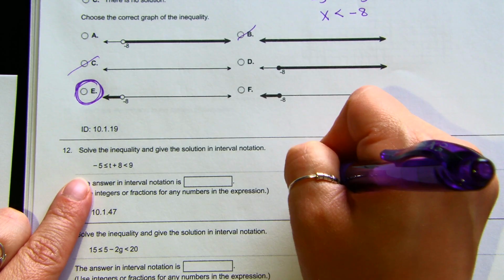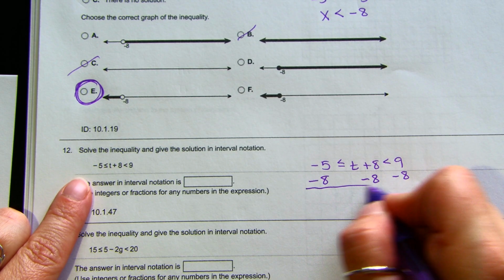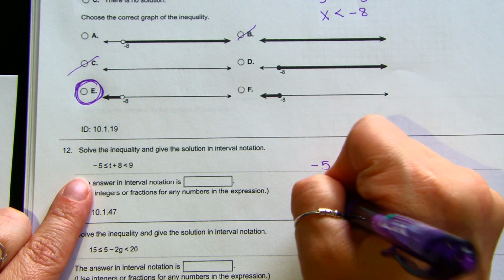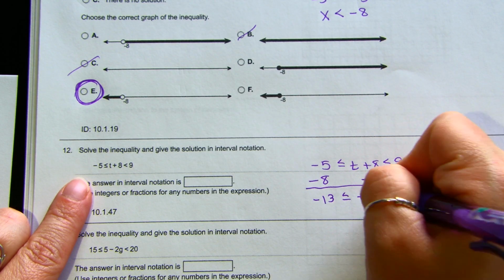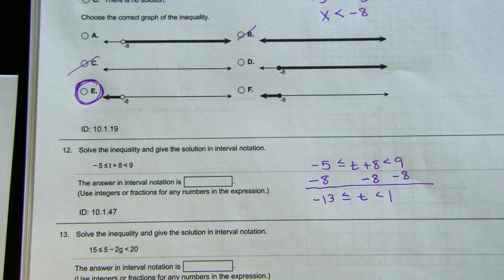If they wanted an inequality, we would type that in, but it doesn't say that. It says it wants interval notation. So interval notation is where you put your lower limit on the left, your upper limit on the right. Since negative 13 is less than or equal to t, the negative 13 is your lower limit. Now, the less than or equal to tells me I have to use that squared off bracket.